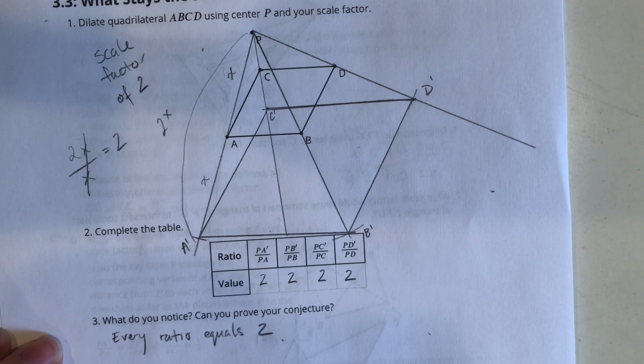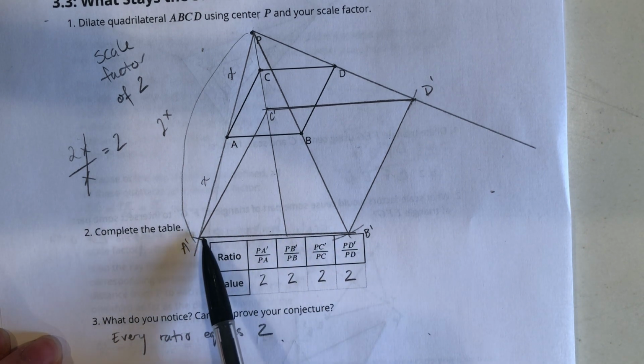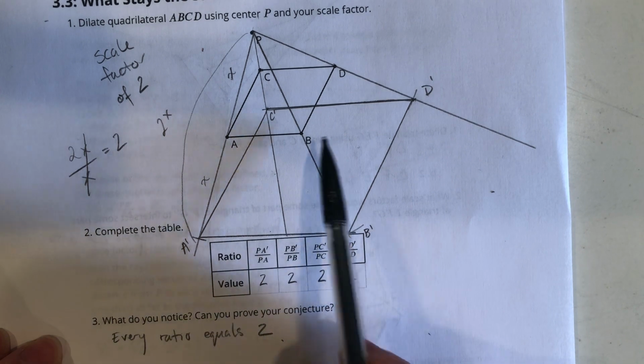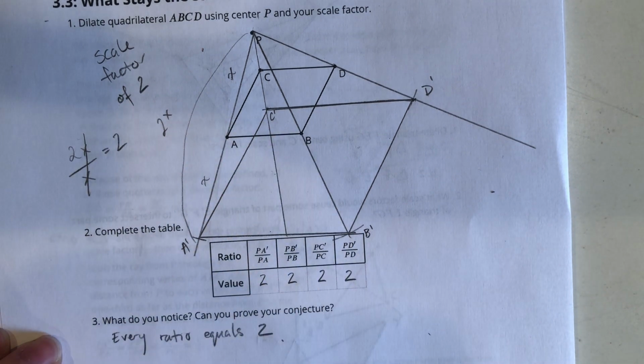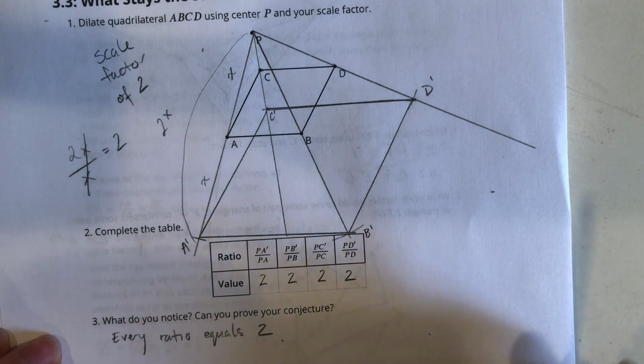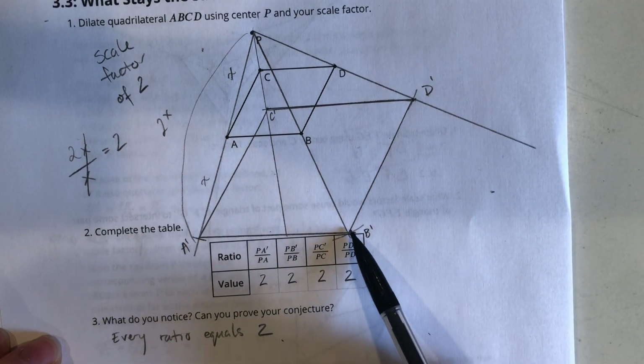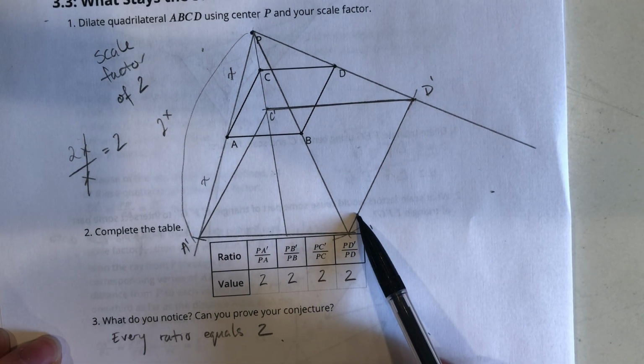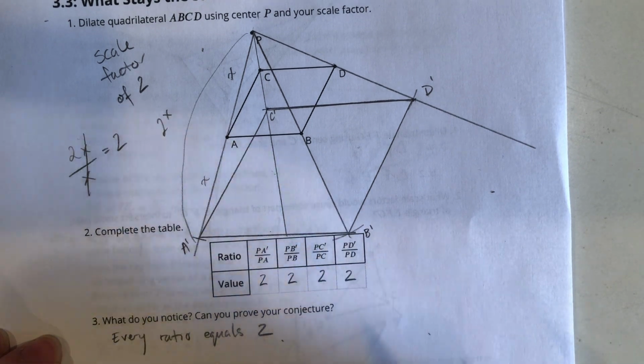Okay, complete the table. B prime A prime over BA. All right, well, B prime A prime is from here to here, and BA is from there to there. Well, I'm going to guess that if this polygon's been dilated by a scale factor of 2, all of these sides are double the original side.